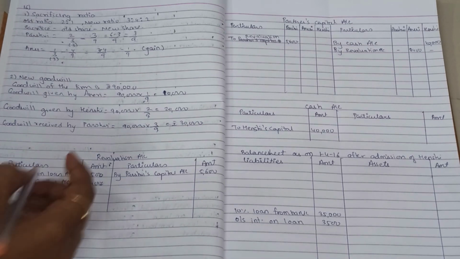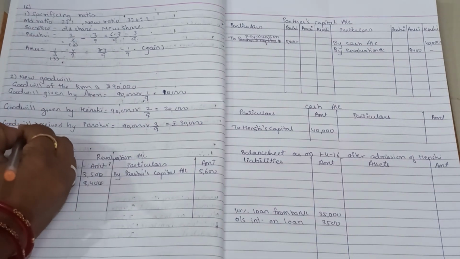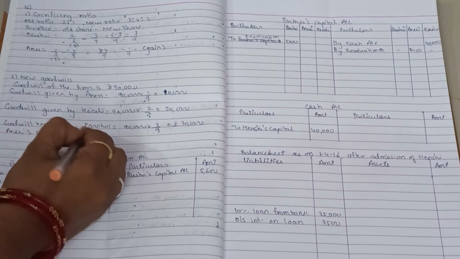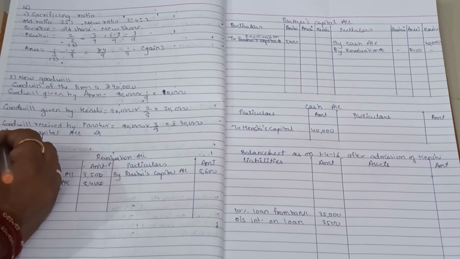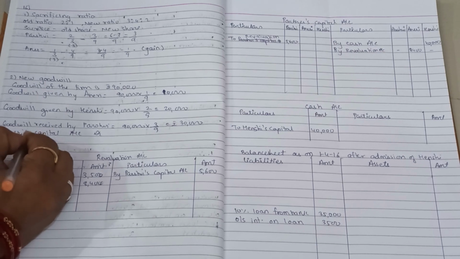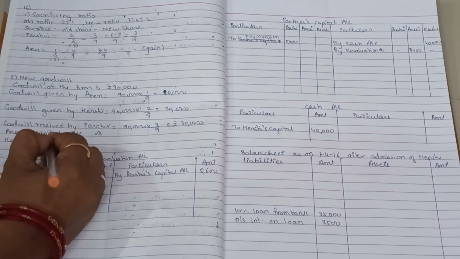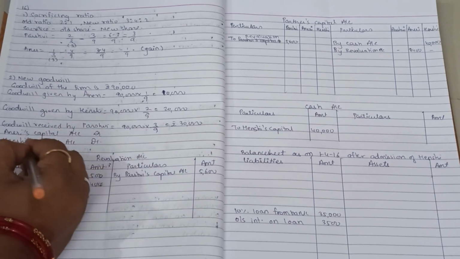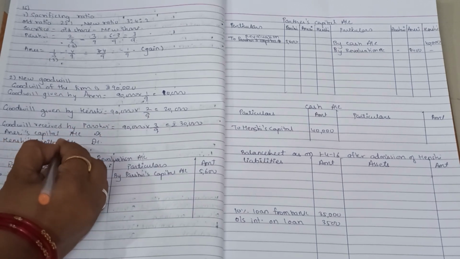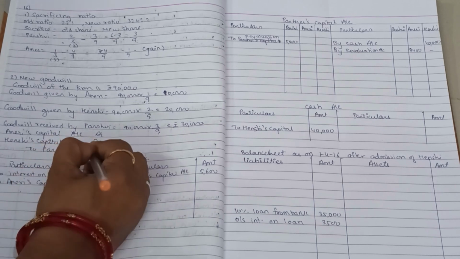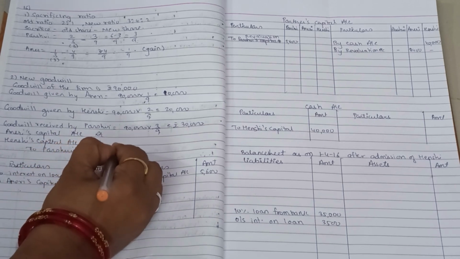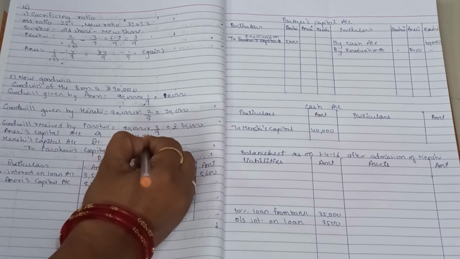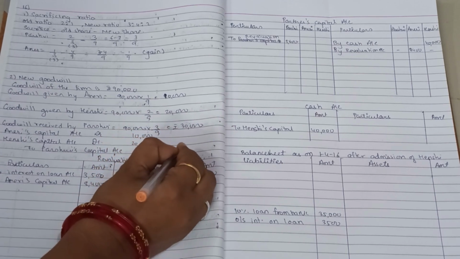So we can write the journal entry as Aneri's capital account debit, Hensi's capital account debit, to Parshvi's capital account credit: 10,000, 20,000 and here 30,000.